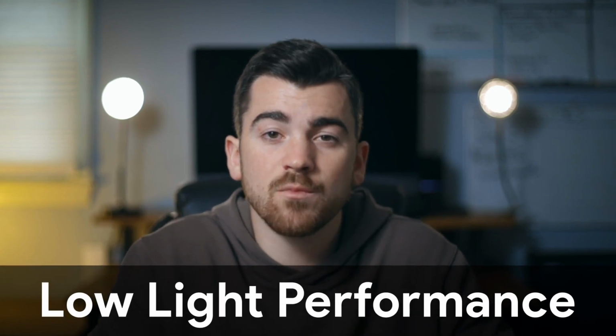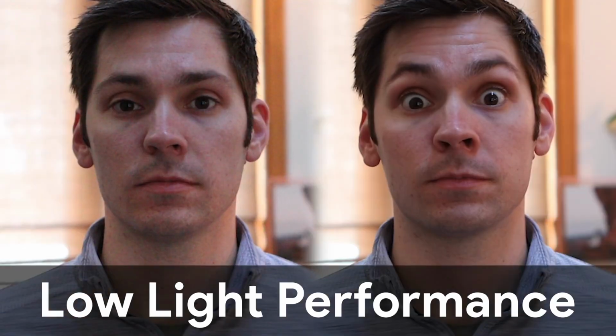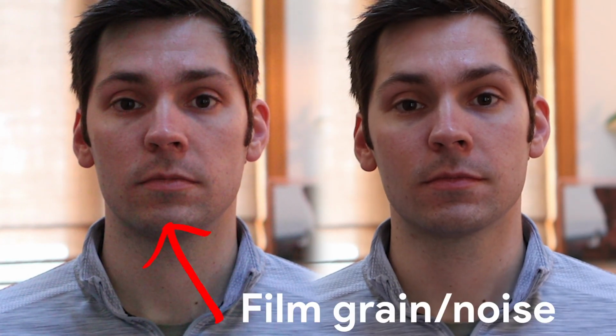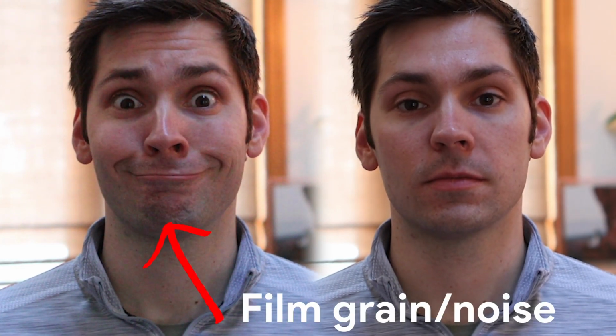Then finally, we have low light. This is a camera's ability to film in situations with low lighting and still produce nice images that contain little film grain or noise, which is a byproduct of trying to accommodate for low light. Larger camera sensors have more surface area to capture light, which is why they're generally much better at filming in low light. For example, a full frame sensor is 1.6 times the size of an APS-C sensor, which means it captures 1.6 times more light than the smaller sensor.